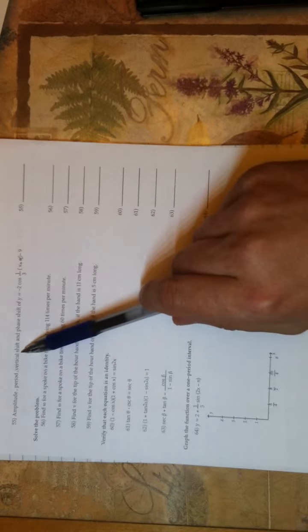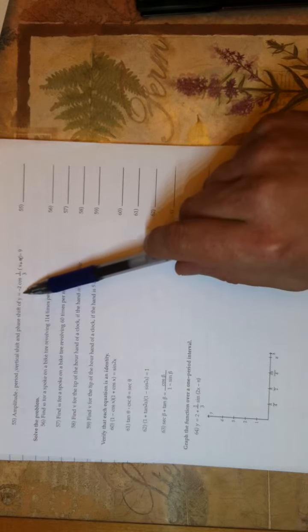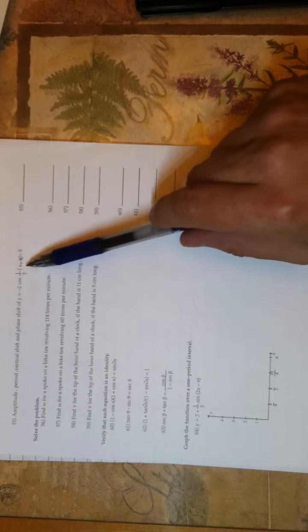Honors Pre-Calculus 2013 Final Exam Review number 55. Number 55 is very similar to number 54, so you might want to refer back to number 54. And number 55 asks us for the amplitude, period, vertical shift, and phase shift of y equals negative 2 cosine 1/3 x plus pi minus 9.